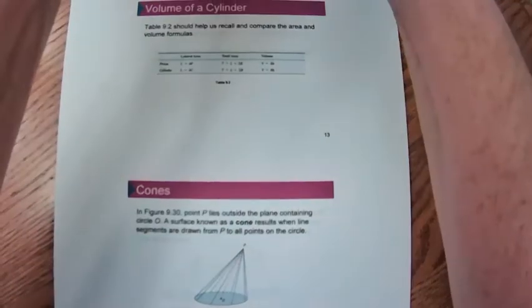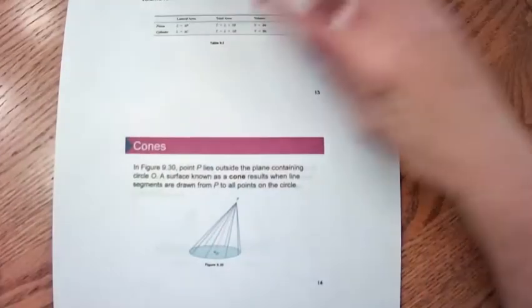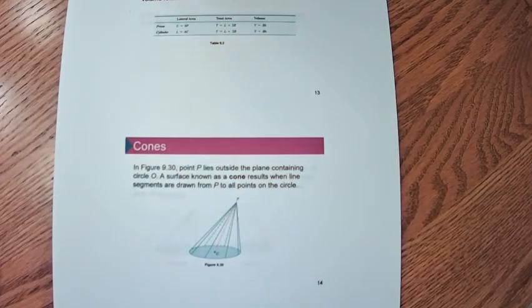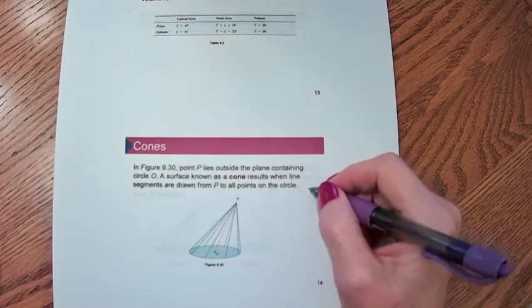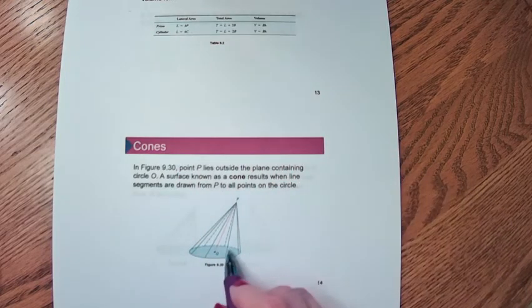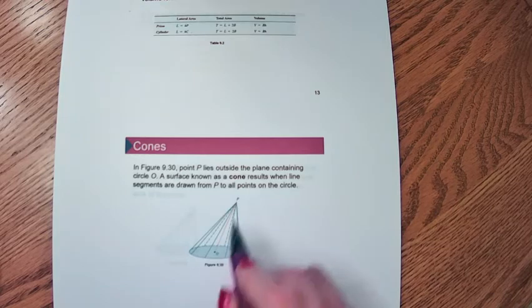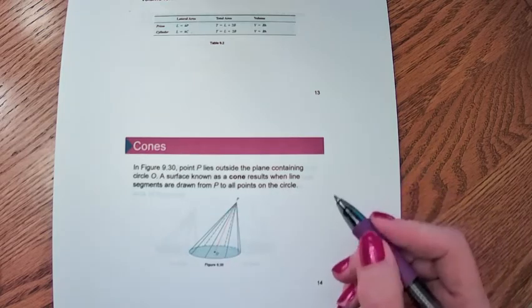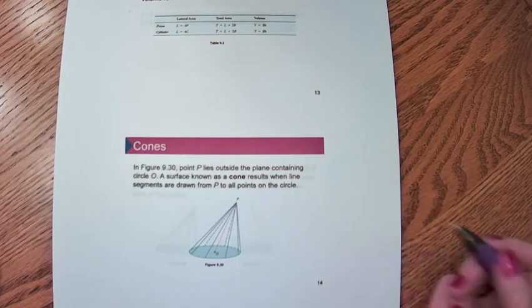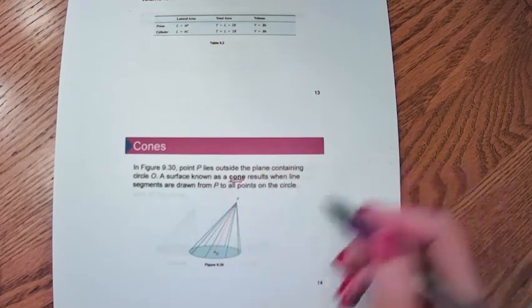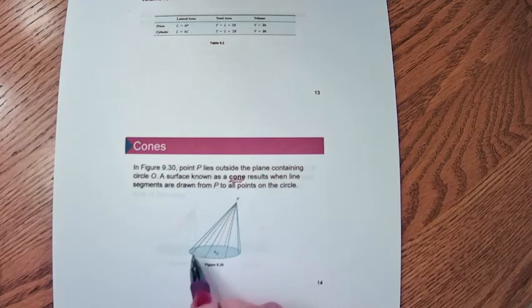So now let's talk about cones. Just like prisms and cylinders are very much alike because they have two bases, it's just that the base of a cylinder is a circle. Cones and pyramids are very much alike because they have just a single base and they come to a point or a vertex. So a lot of what we already know about pyramids we're going to apply to cones. It's just that the shape of the base of a cone is a circle.